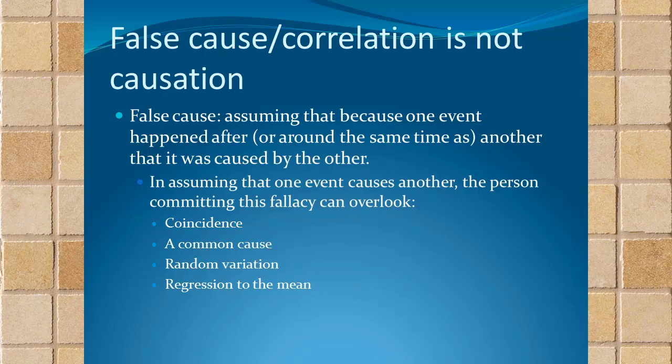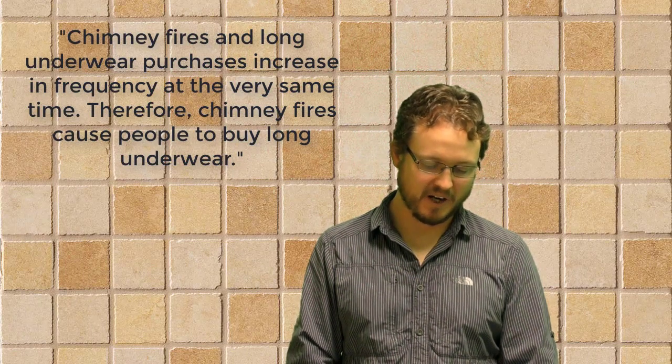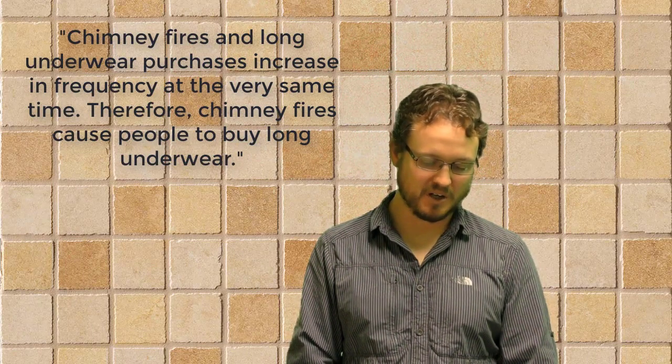There are other times where we're actually looking later in the causal process, but really there was a common cause that led to both of them. So for instance, let me give you an example of that last one. A common cause. Chimney fires and long underwear purchases increase in frequency at the very same time. Therefore, chimney fires cause people to buy long underwear.